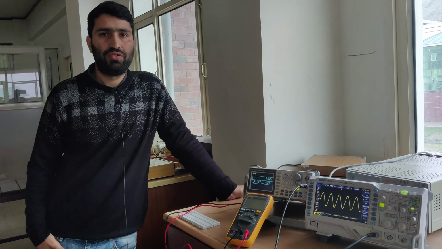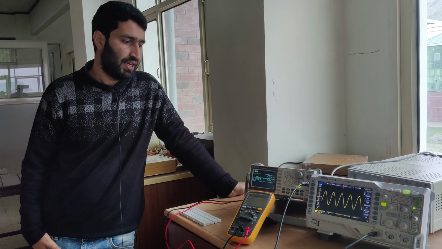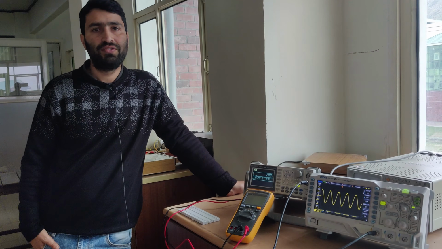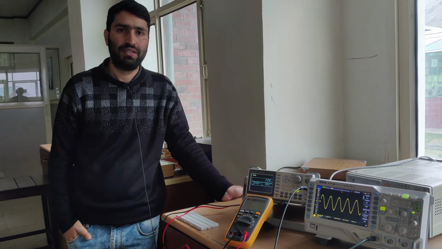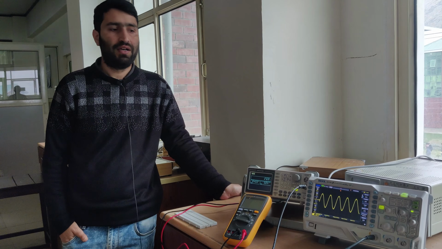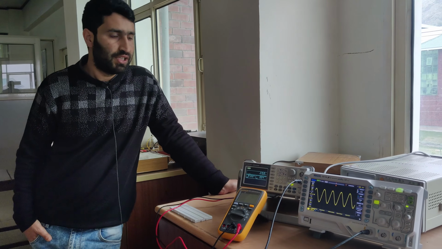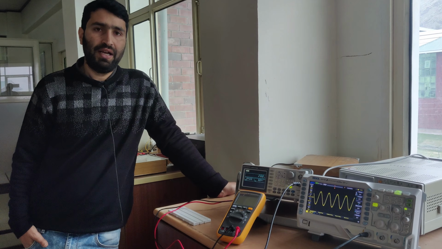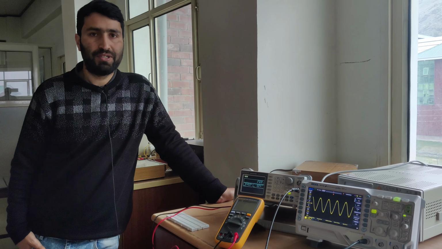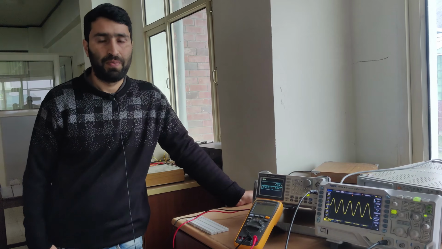Welcome everyone. Today we are going to study the basic thing. As you know, students have a confusion: what is the difference between RMS, peak to peak voltage, average voltage and peak voltage? We are going to see on the DSO how this signal will come and what will be the average value, RMS value and peak to peak value.